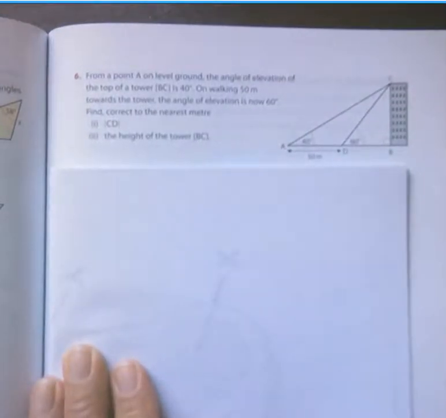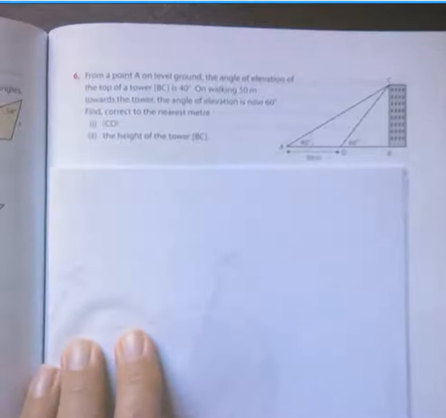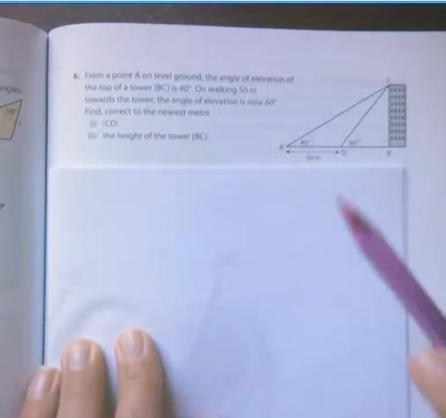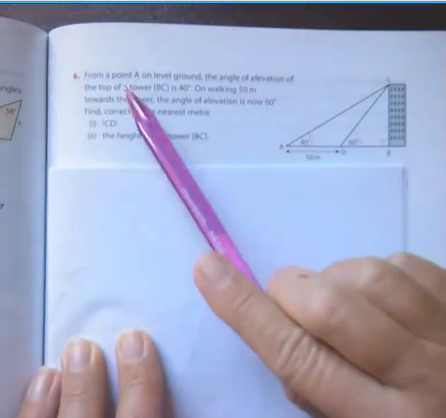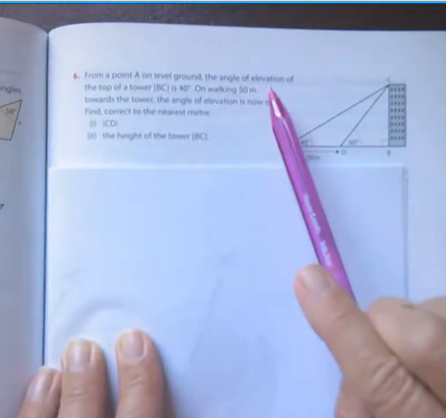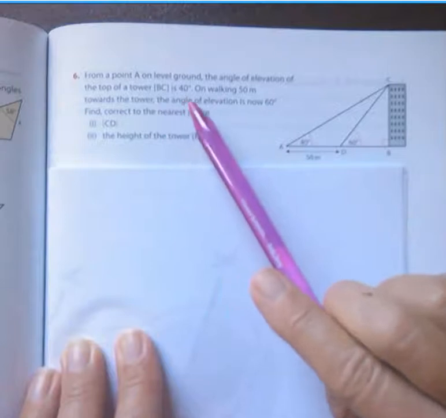Okay, so for a trigonometry question, it's on page 409 of the textbook. They have given you a picture and they've said from a point A on level ground, the angle of elevation to the top of a tower is 40 degrees.